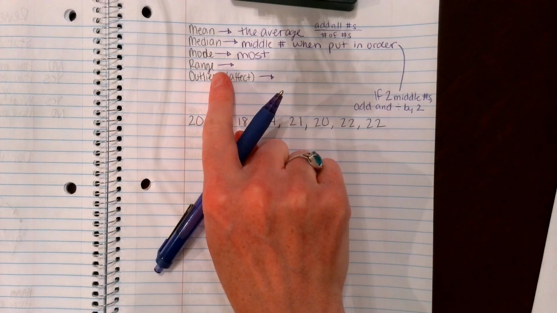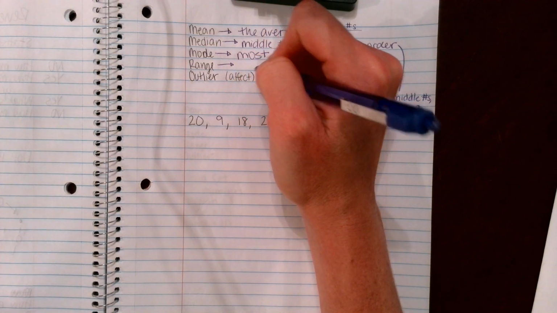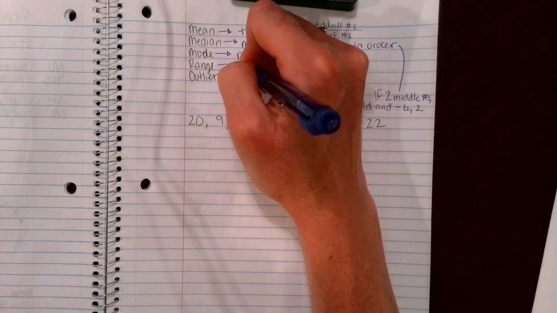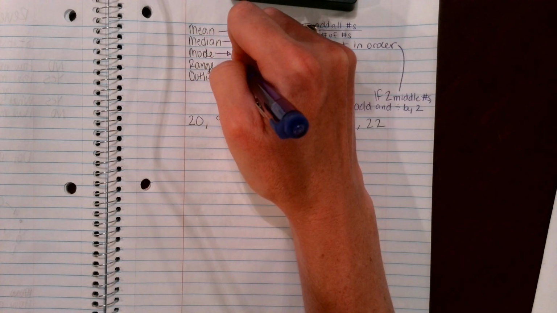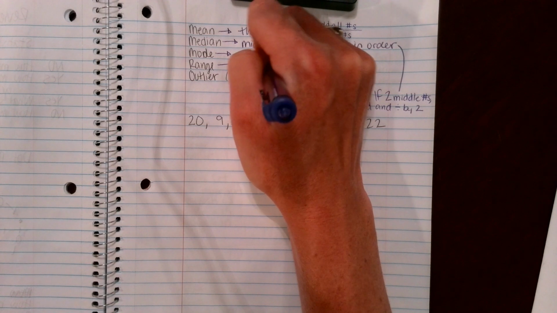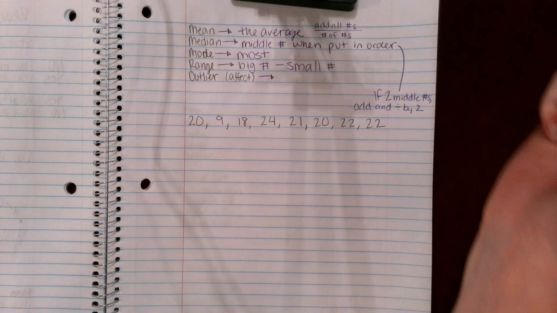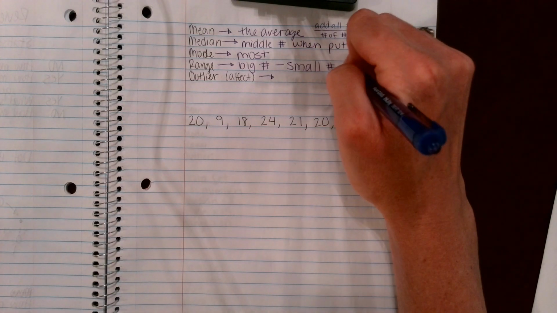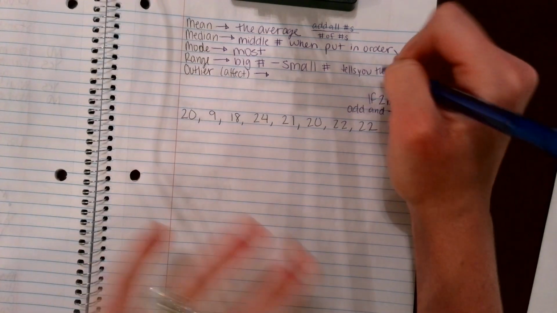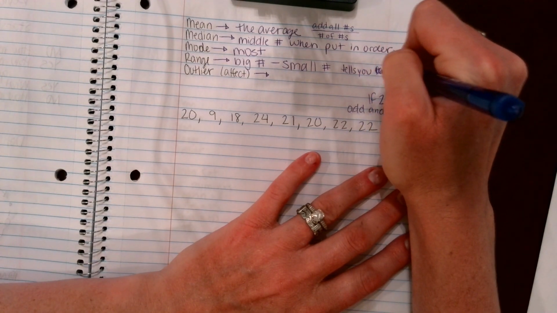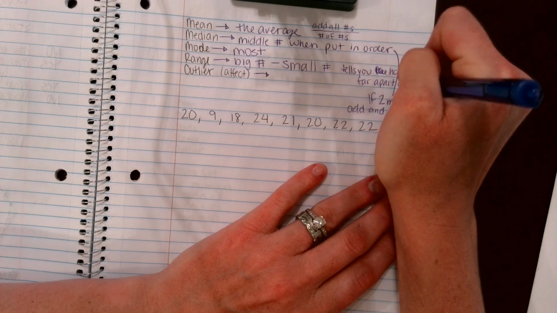Most. The range is the difference between the greatest and the least. So big number minus small number. It tells you how spread out your data is. It tells you how far apart your data is.